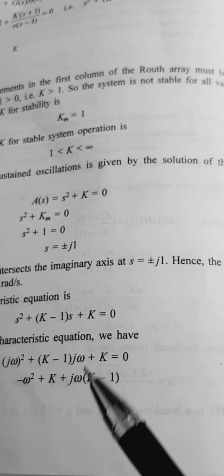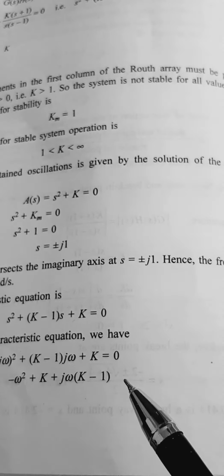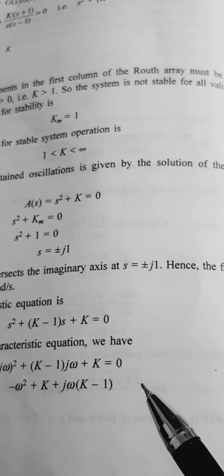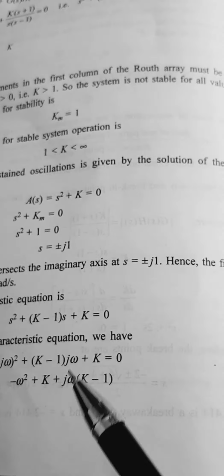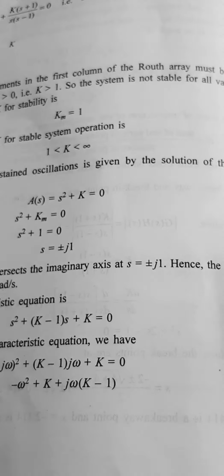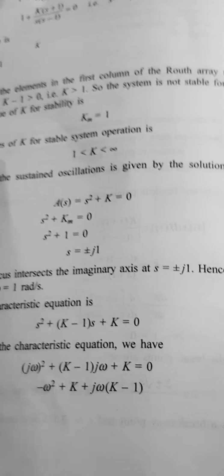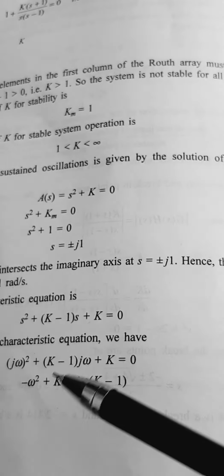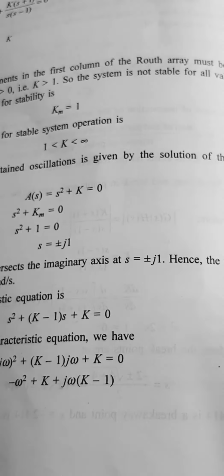The imaginary term j omega k minus 1 is equal to 0. That means omega, the coefficient of imaginary, that is omega into k minus 1 is equal to 0. Omega is not equal to 0, so k is equal to 1. Now equating the real part to 0, minus omega square plus k is equal to 0. So omega square is equal to k.